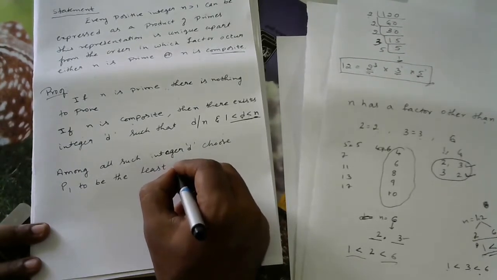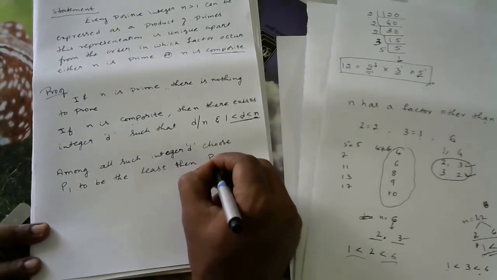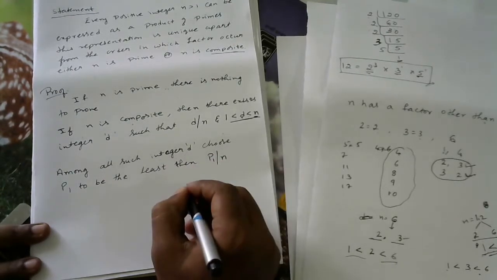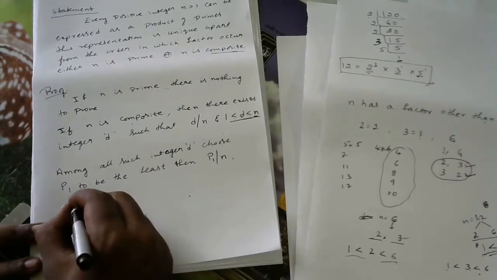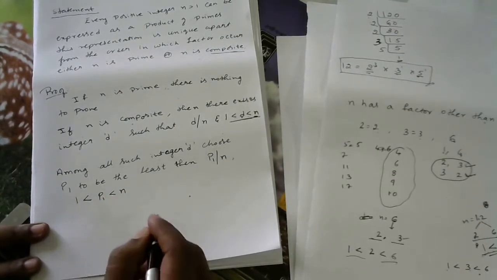Then p1 divides n, and 1 is less than p1 and p1 is less than n.